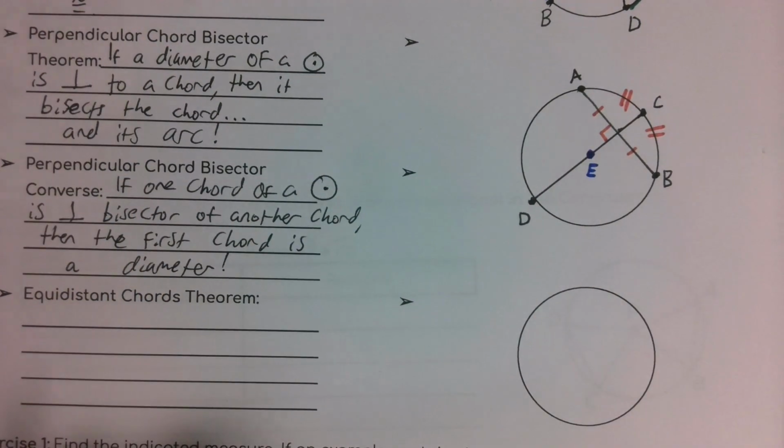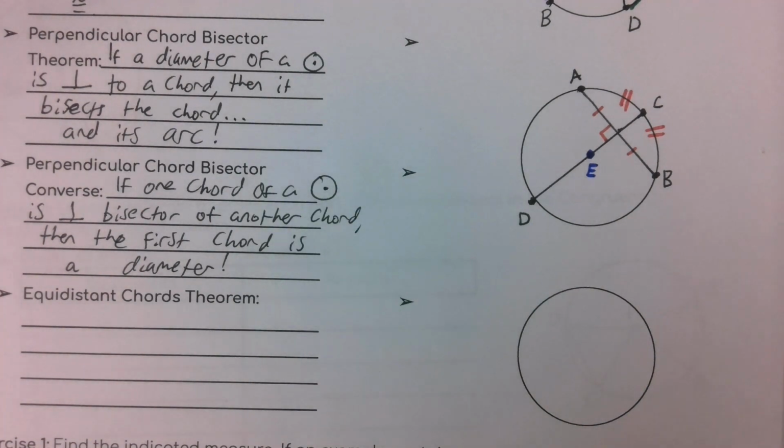It has to be. So anytime you see a chord cutting another chord in half, and it's perpendicular, that thing that's cutting it in half is a diameter, no matter what.